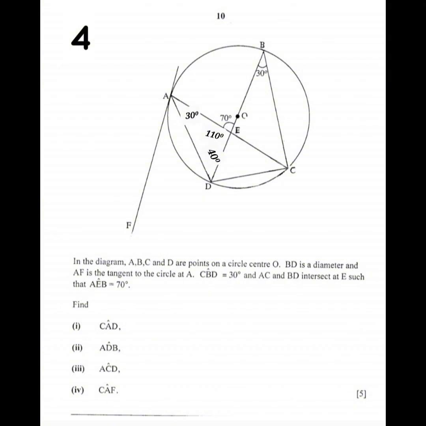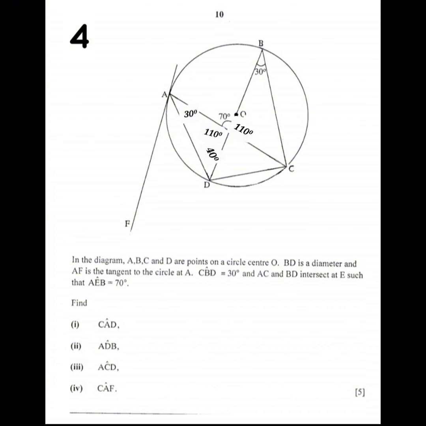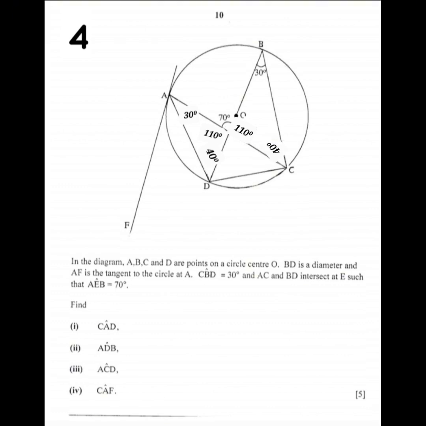We can now proceed to triangle BEC. First, let us calculate BEC. We say 180 minus 70 in order to get 110 degrees, because angles on a straight line sum to 180 degrees. And then BCE is now easier to find because we just deduct 110 and 30 from 180 in order to get 40 degrees. We are now done with triangle BEC.